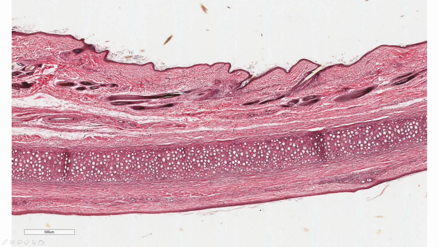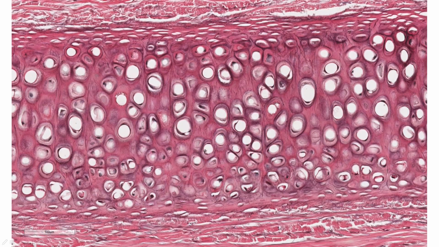This particular example is of the external ear of a mouse. As we move closer, you can see the large pearly white lacunae all packed together. Also, you can see the perichondrium that surrounds the cartilage.